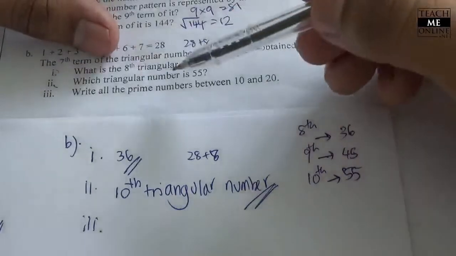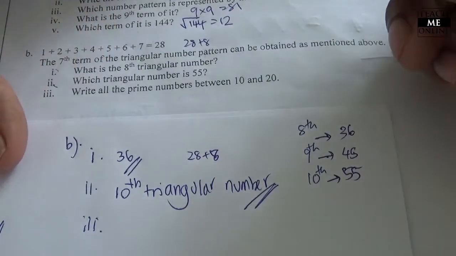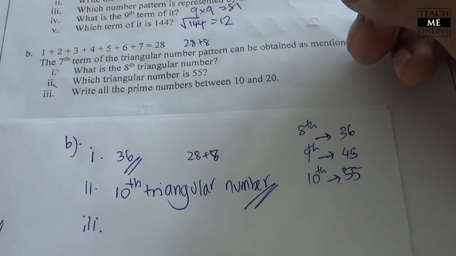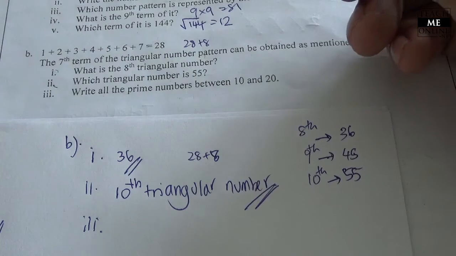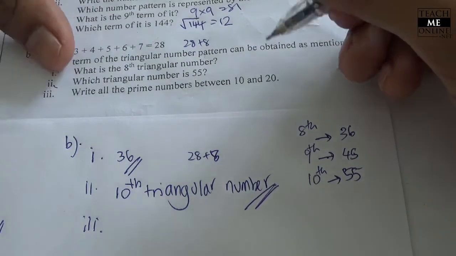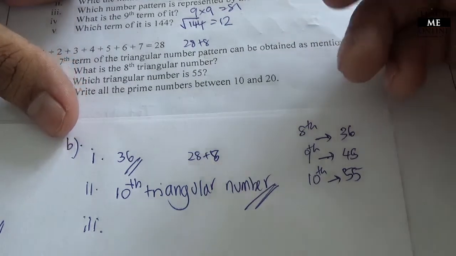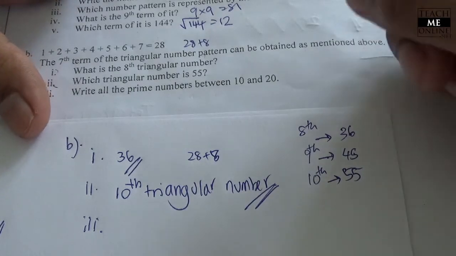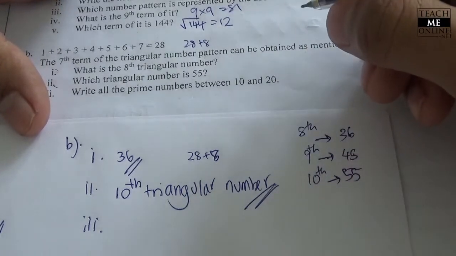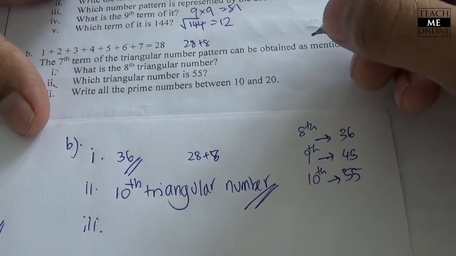Question number 3. Write all the prime numbers between 10 and 20. Let's consider, can we include 10? 10 and 20 are definitely not prime numbers. They are divisible by 2. 11?